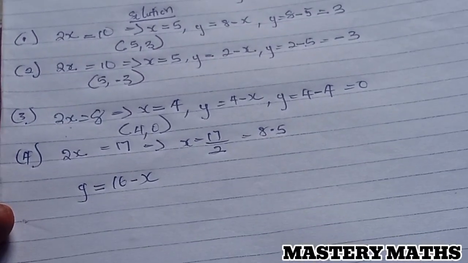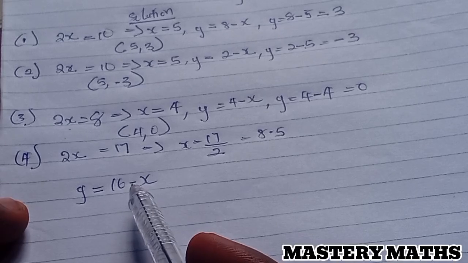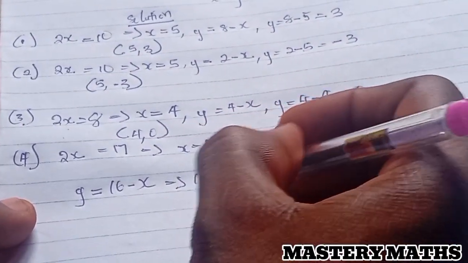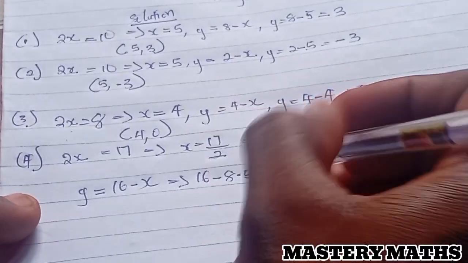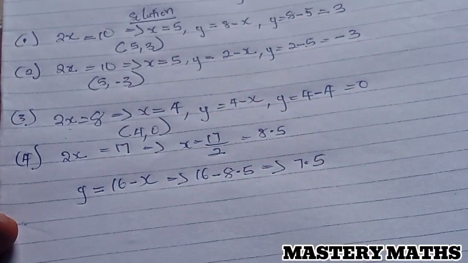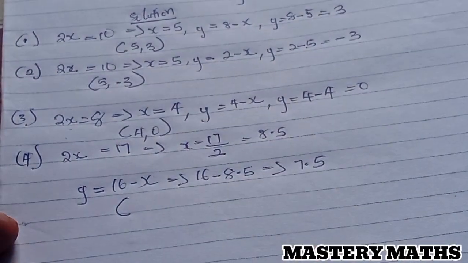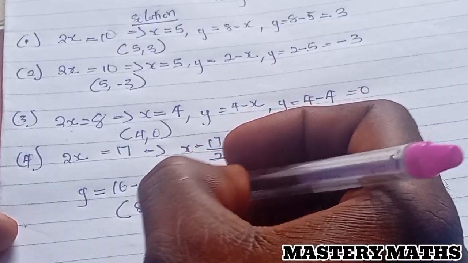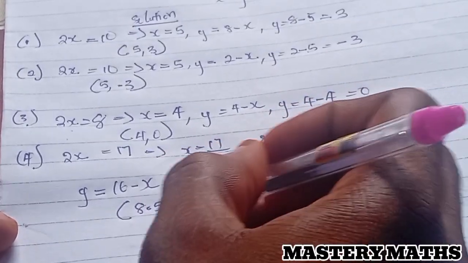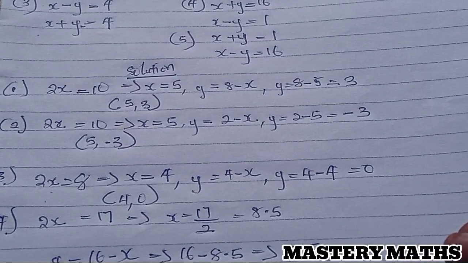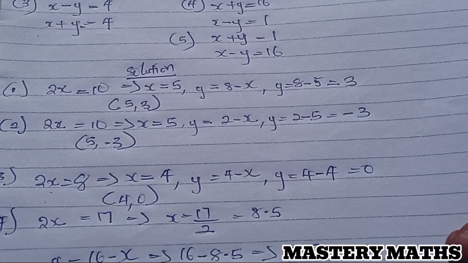So that's what we did here. y is equal to 16 minus x. Now you say 16 minus that x, which is 8.5. So 8.5 now becomes 7.5. So our x is 8.5 and our y is 7.5.